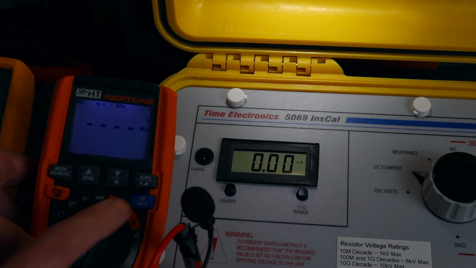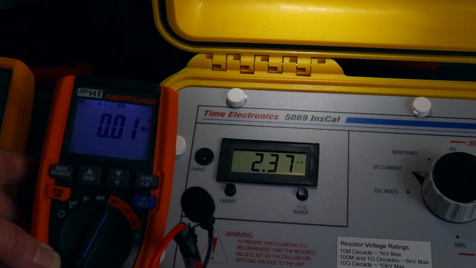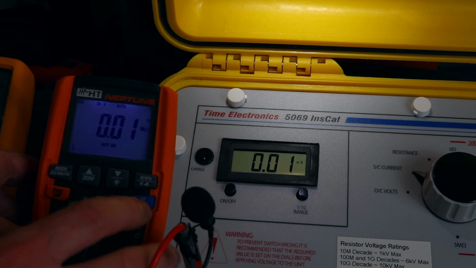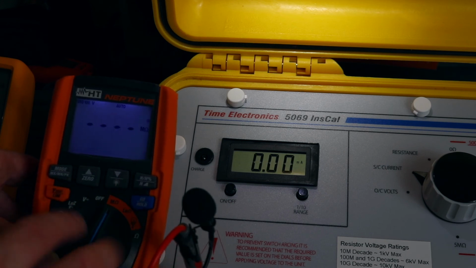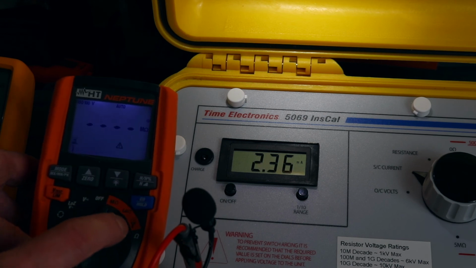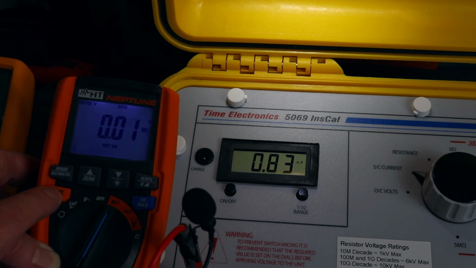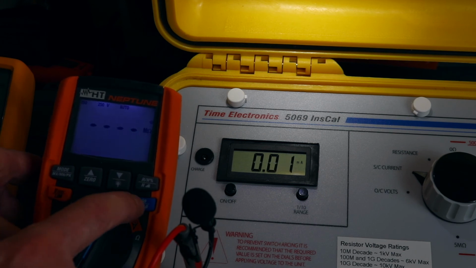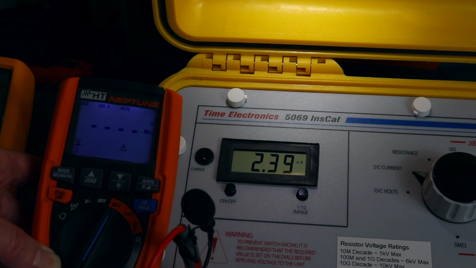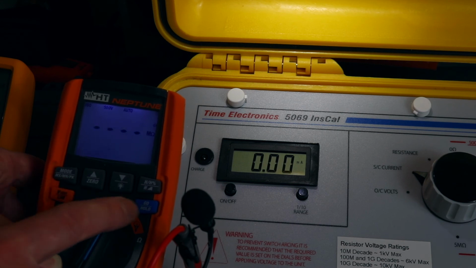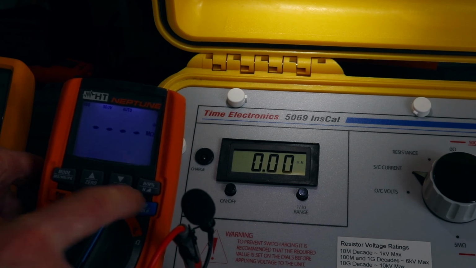So 50 volts. Go up to 100 volts. 250. 500.